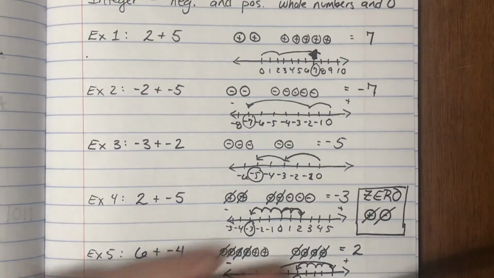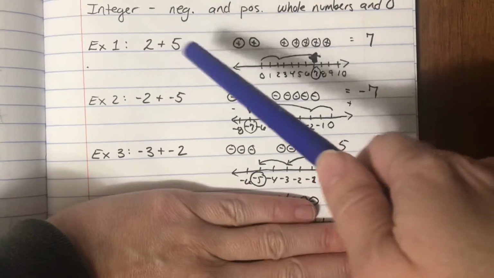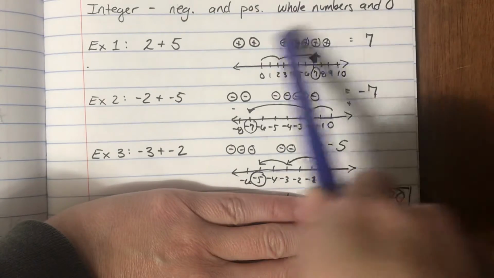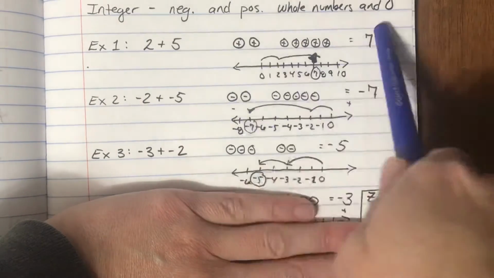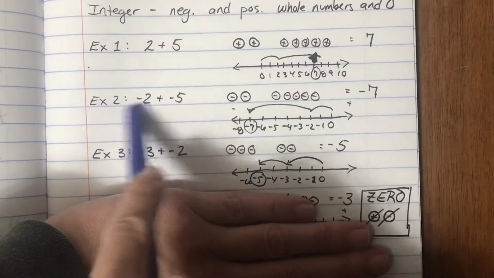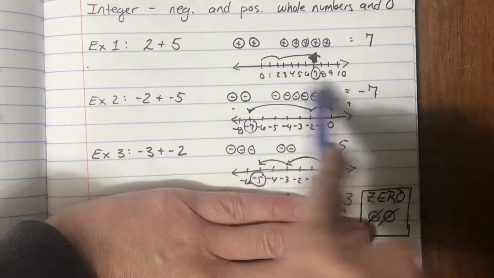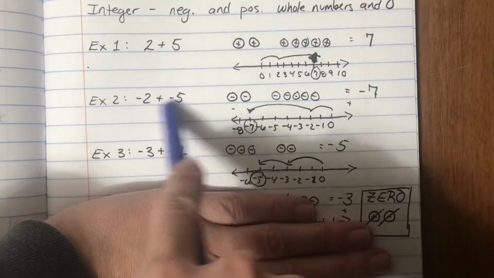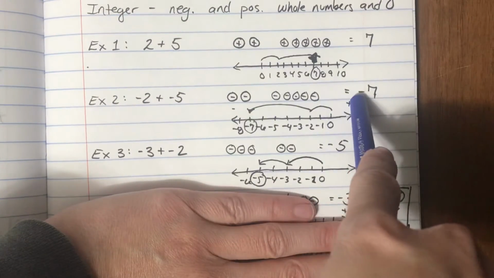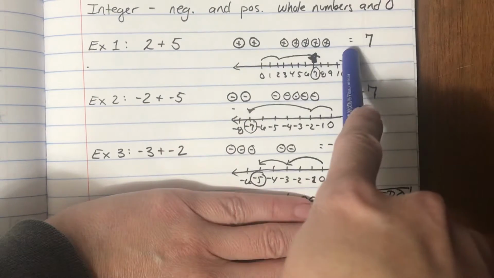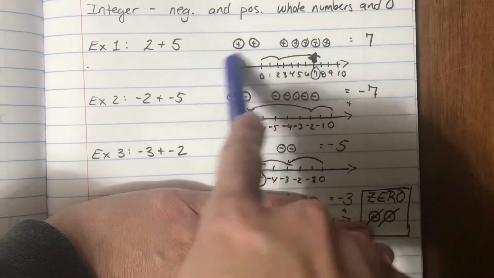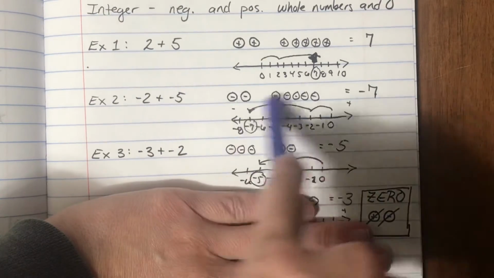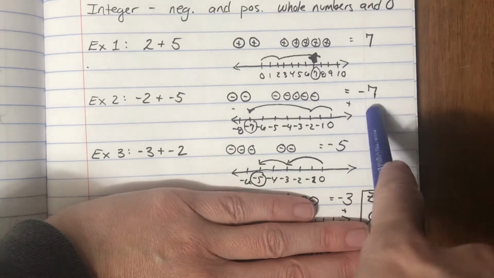Hopefully you've noticed from these first 3 examples that if you add 2 positive numbers together, that's just like normal, right? We just add like we've been adding since we were in 1st grade. There is no difference between adding 2 negative numbers. The only difference between adding 2 positives and 2 negatives is that we're still adding the numbers. The answer is just going to be negative, right? So we know that 2 plus 5 is 7, because 2 and 5 more make 7. And then we know that 2 negatives plus 5 more negatives is also 7, but it's negative, right?